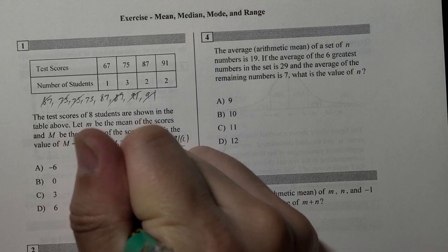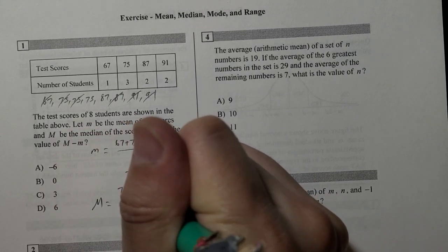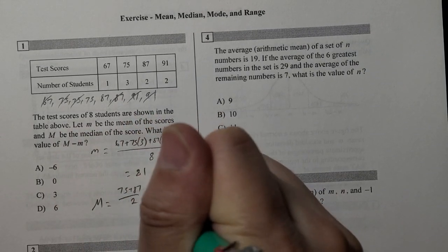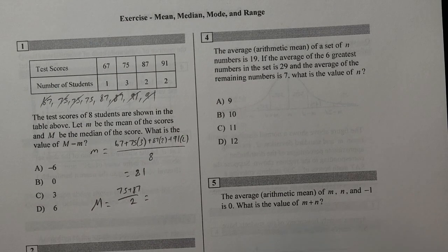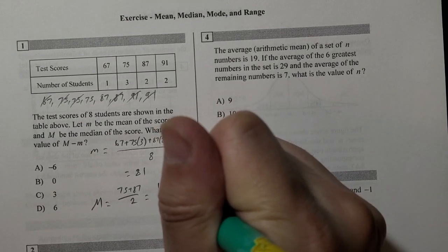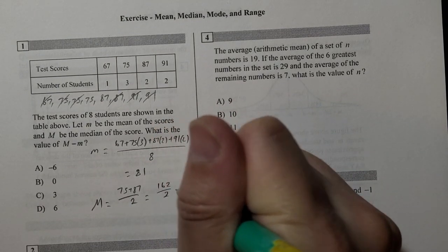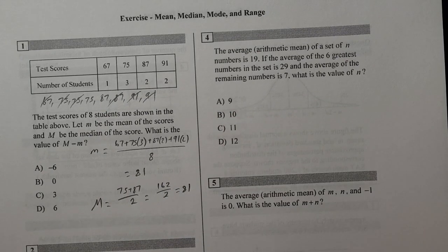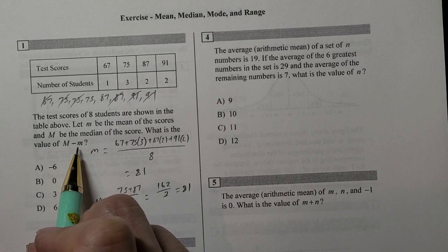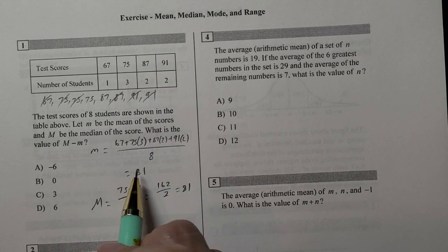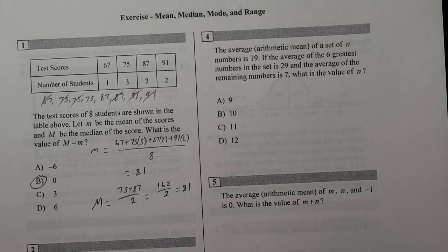So uppercase M, the median, is 75 plus 87 divided by 2. That's taking the average of the 2 terms, the mean of the 2 terms. So what is that? That is 162 over 2, which is 81. Okay, so it's asking for capital M minus lowercase m, so 81 minus 81, that is 0.